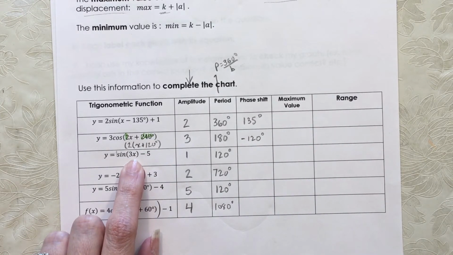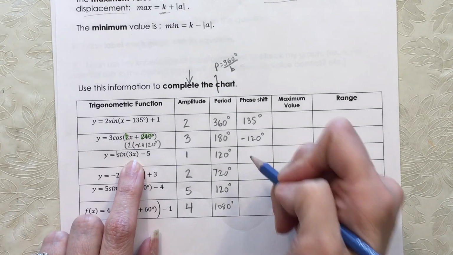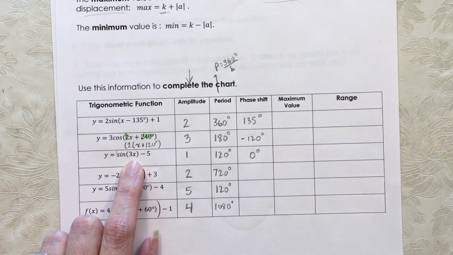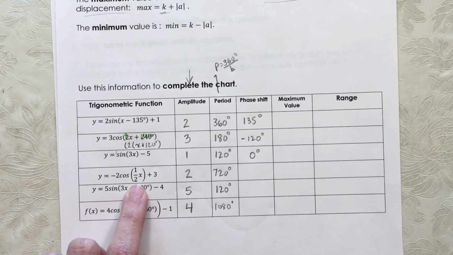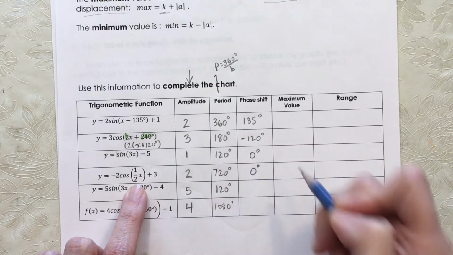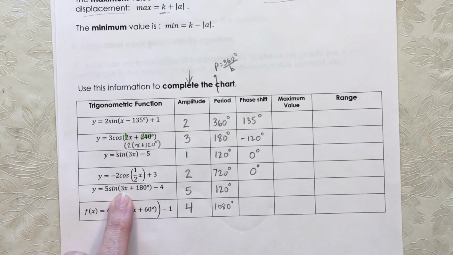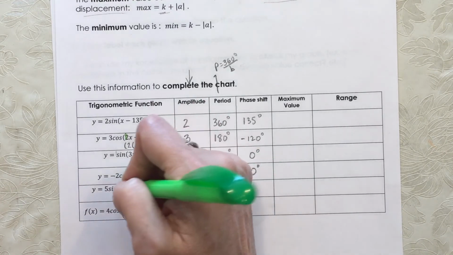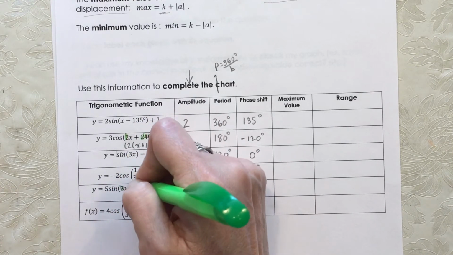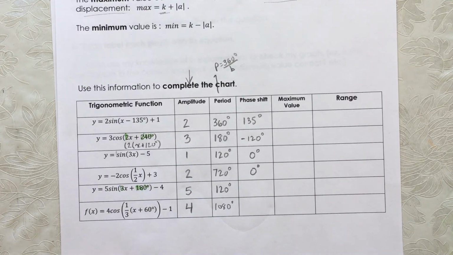Here we don't have x plus or x minus anything, so our phase shift is 0 degrees. Same here. Here we have 3x plus 180, so we have those two things happening in the brackets with the x again, so we have to put it into factored form.